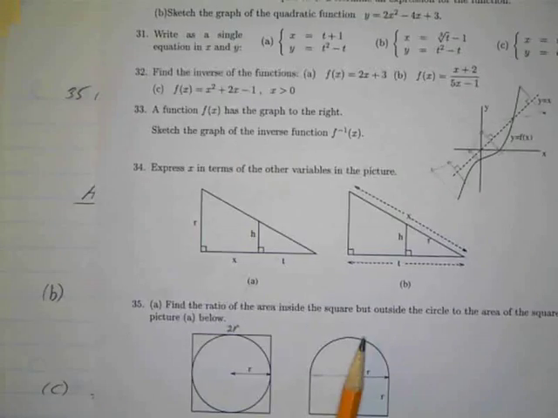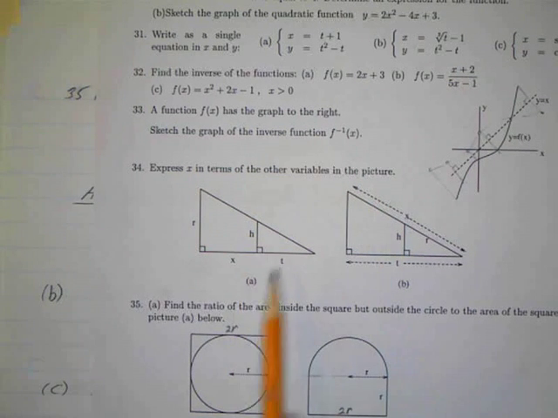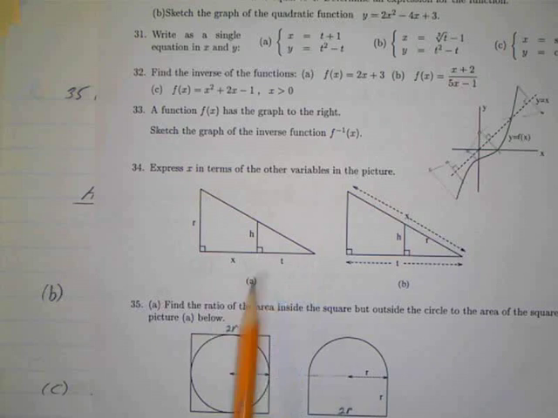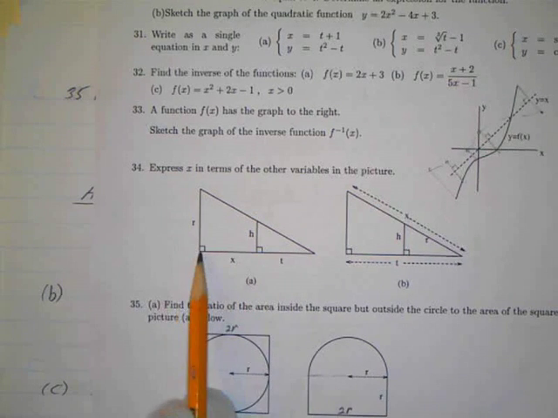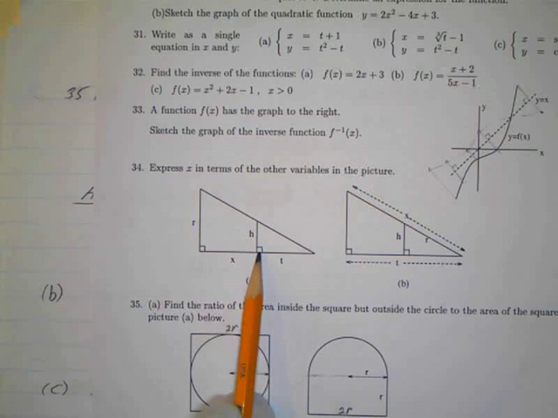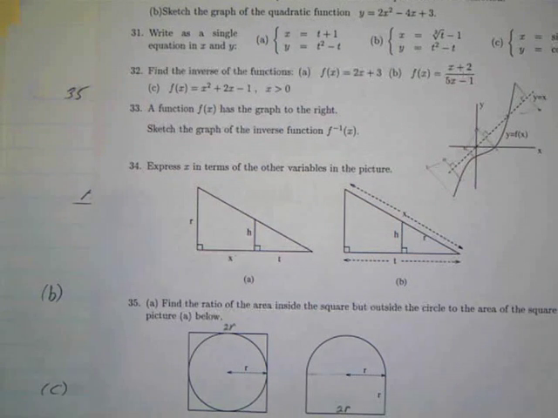And then number 34, let's take a look at this. Express x in terms of the other variables in the picture. Now what we have here are two similar triangles. We've got a big triangle and a small triangle. And since they both are right triangles and they both have this angle in common, then by angle, they're similar. That means the ratio of the corresponding sides is proportional.